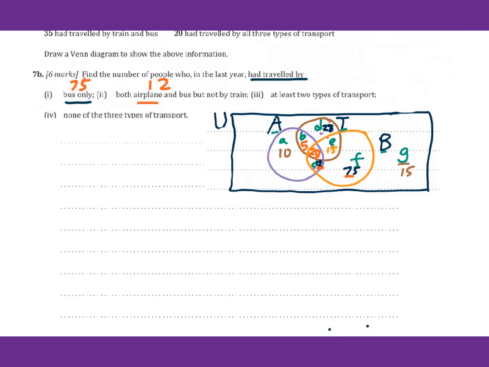At least 2 types of transportation. At least 2, that means this is 5, 20, 12, 15. You add these 4 numbers: 5 plus 20 plus 12 plus 15. You will get 52. None of the 3 types of transport, that's 15.